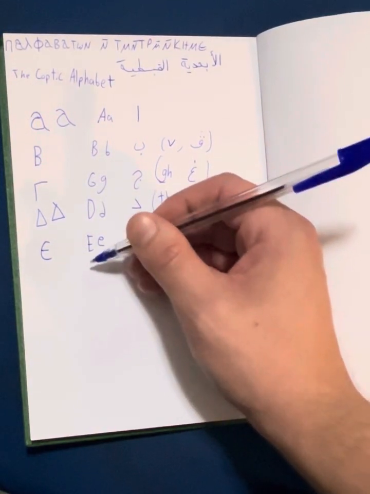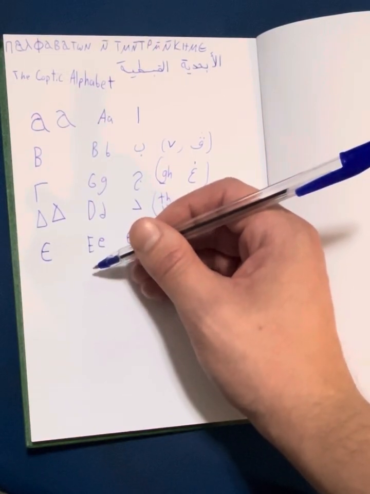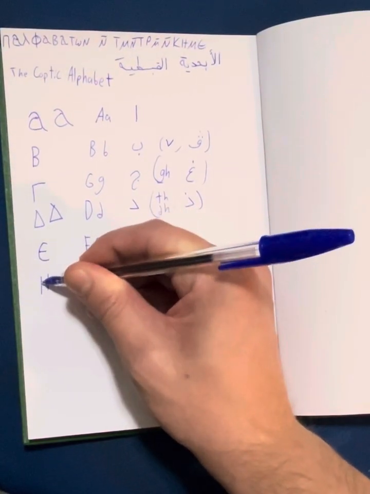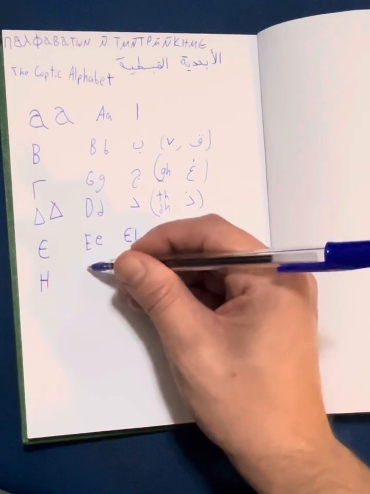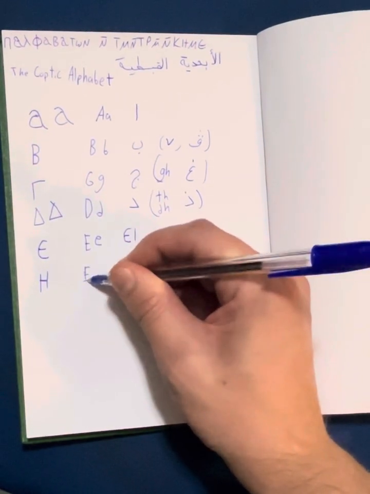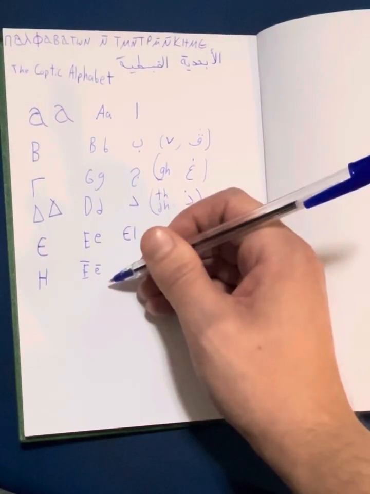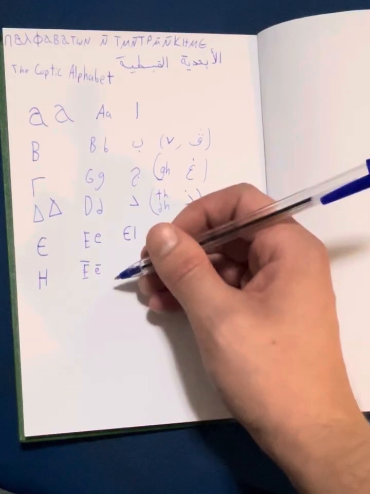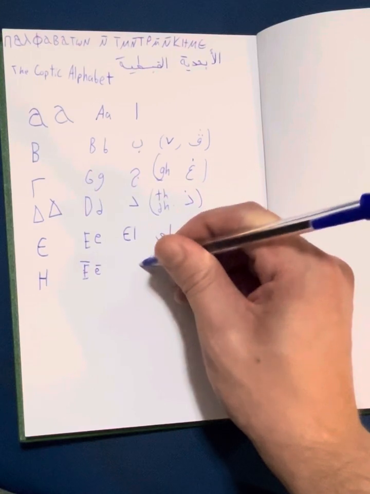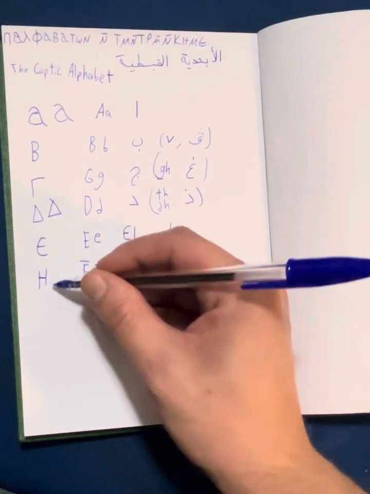Next, we've got Eta. Eta looks like a letter H, but it's actually a vowel. Most people think it was pronounced like a long E sound. Eta. And then there's theta.